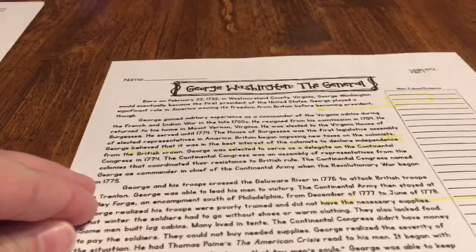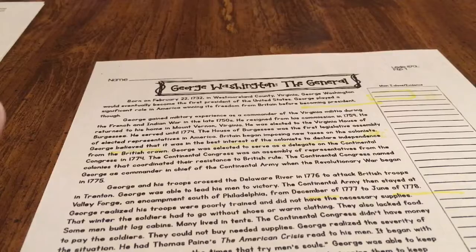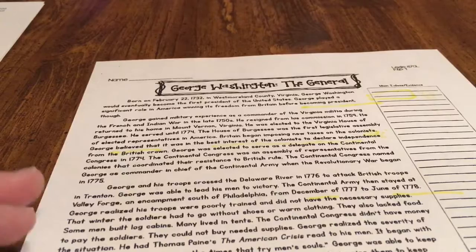All right, so it says, George Washington the General. Born on February 22nd, 1732 in Westmoreland County, Virginia, George Washington would eventually become the first president of the United States. George played a significant role in America winning its freedom from Britain before becoming president, though.